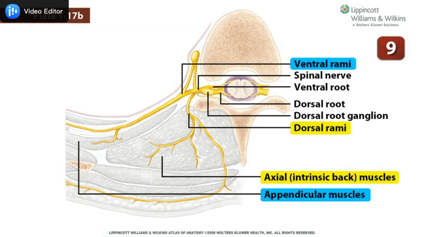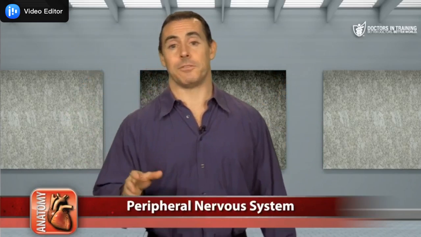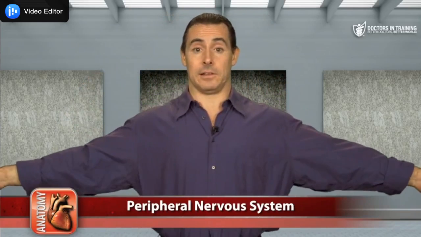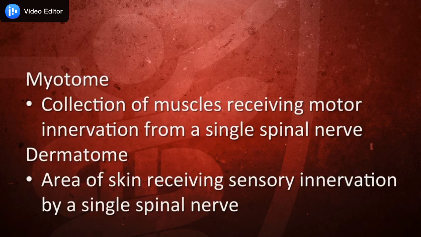Sensation to skin on the posterior side of the head, neck, and trunk of the body is provided by dorsal primary rami, while skin on the anterior side of the body and on the limbs receives sensory innervation via the ventral primary rami. A myotome is the collection of muscles receiving motor innervation from a single spinal nerve, while a dermatome is the area of skin receiving sensory innervation by a single spinal nerve.